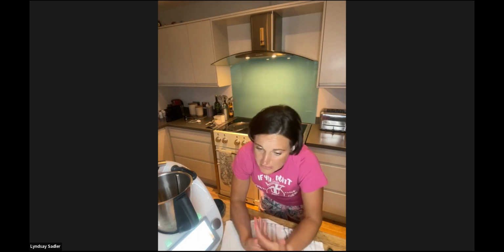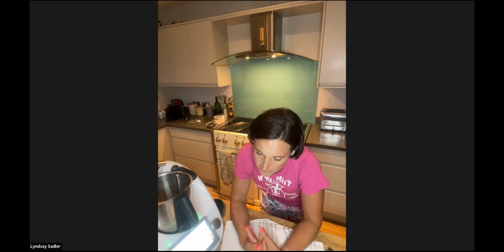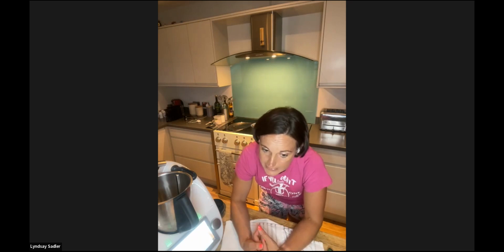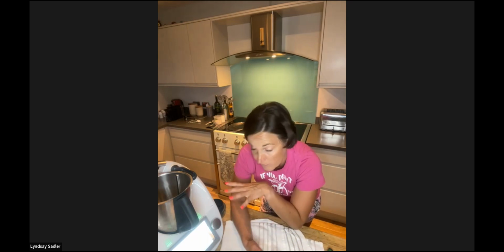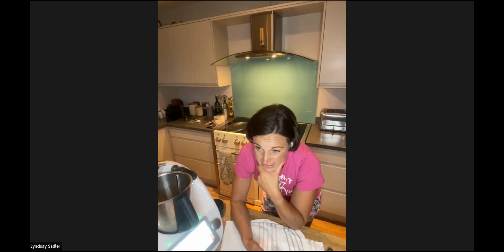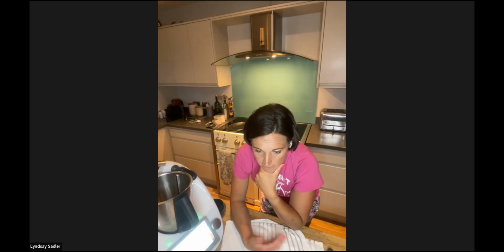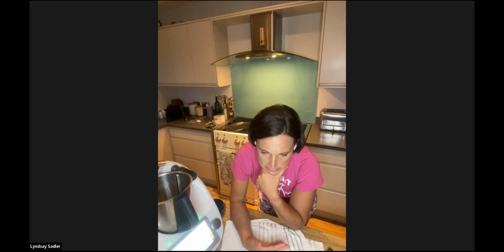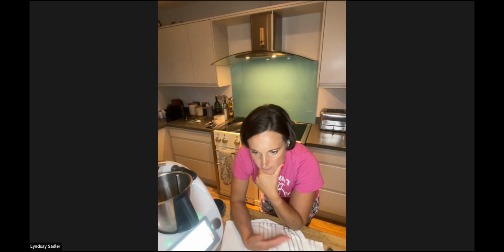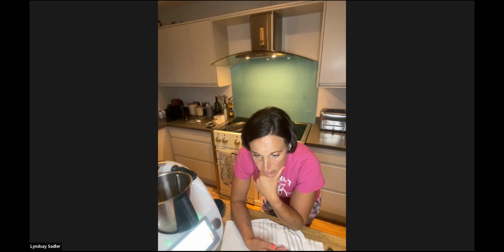If you are grinding a lot, you may find that you will need to replace your blades sooner than you would have expected. Now, I use mine professionally. I've had my white TMs for 3 years now, and I haven't had to replace my blades. But if you're doing a lot of those heavy duty functions like chopping ice, grinding grains down, making icing sugar, you may find that your blades get blunt and that you would need to replace them.